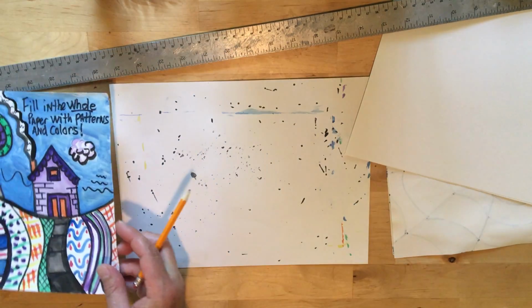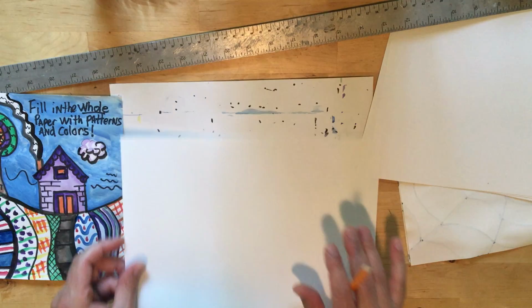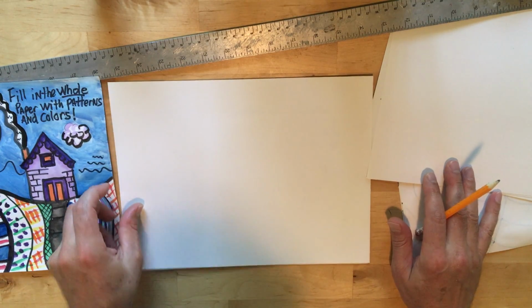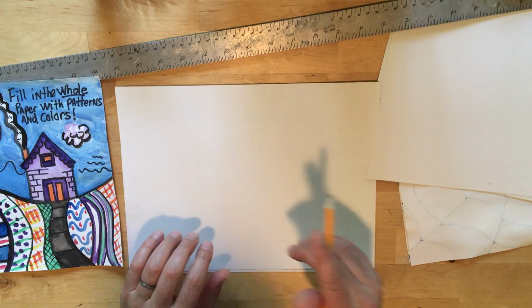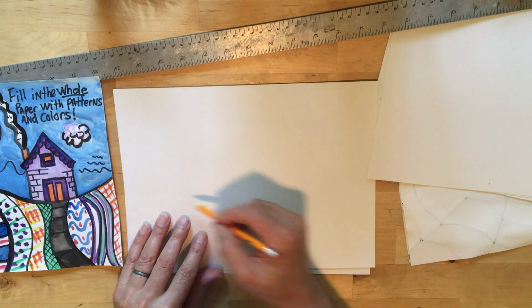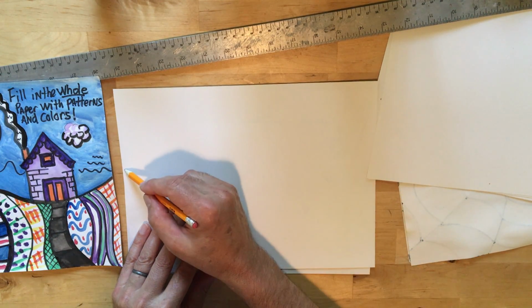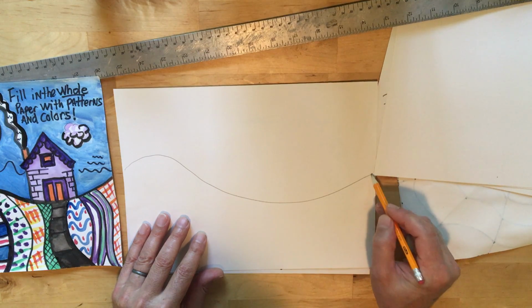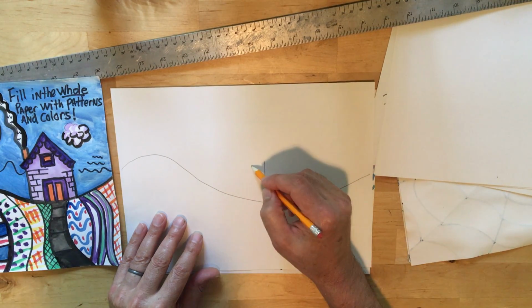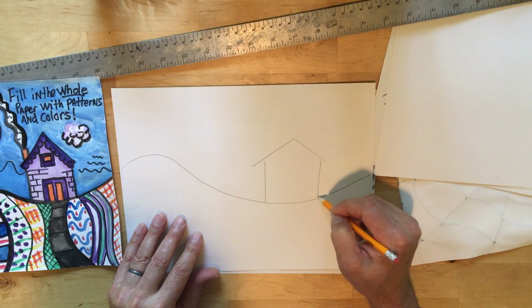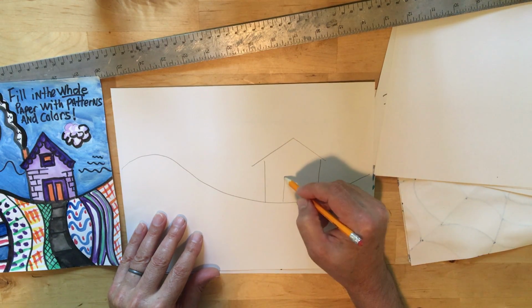I'm going to take this paper and put it over my background paper so I'm not going to make a mess and ruin the table. Also going to draw a curvy line. So I've got a sweeping hill, just like that. And then I need to draw my house. Remember, it's a triangle, rectangle, then I'm putting a door here.